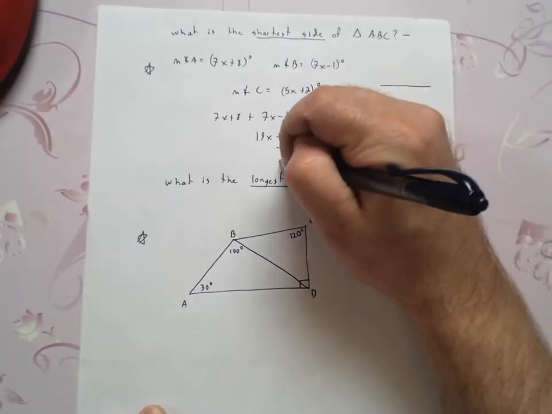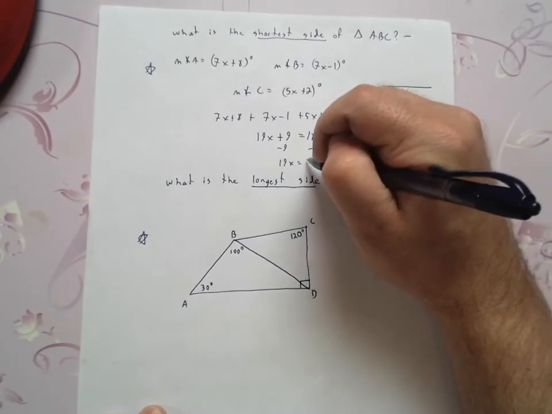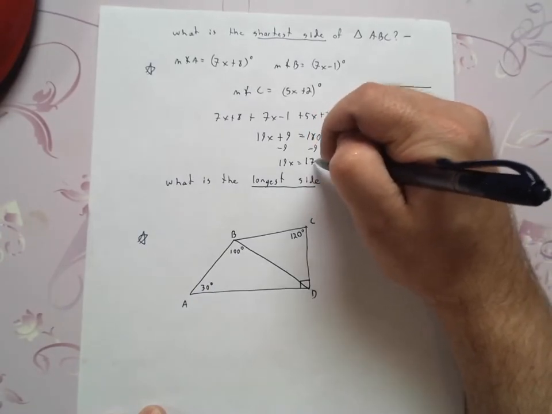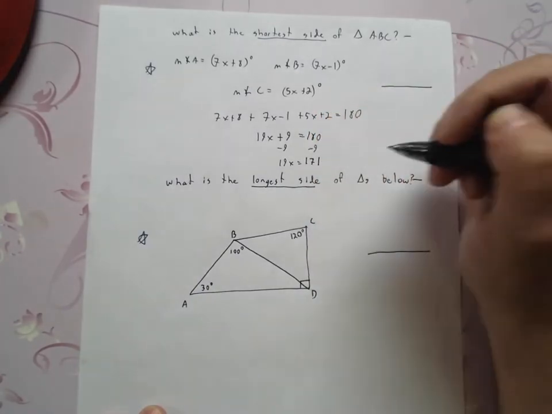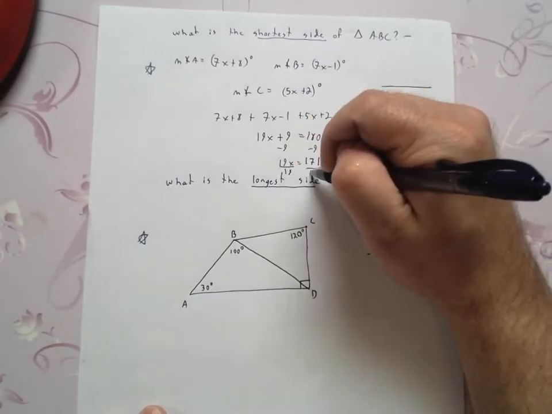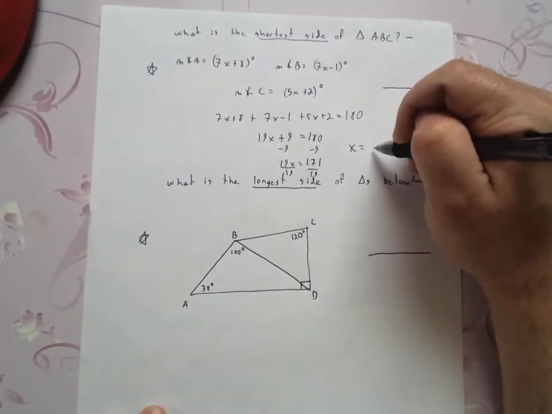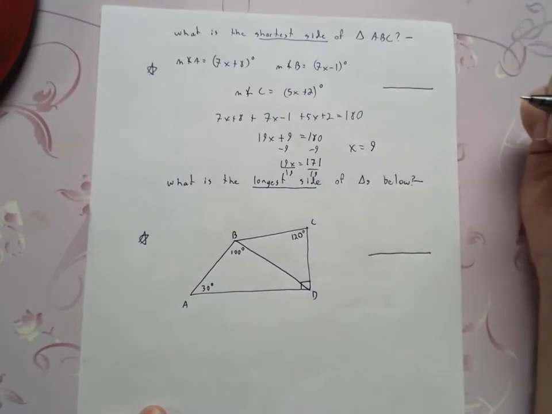Minus 9, minus 9. 19x is equal to 171. If I divide by 19, I know x has to be 9.